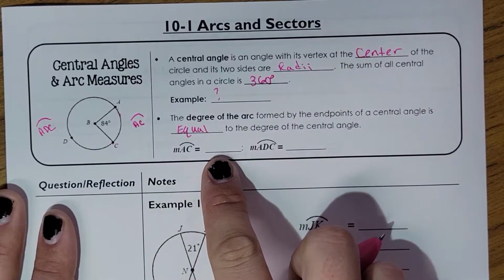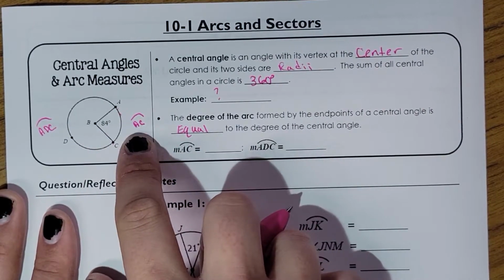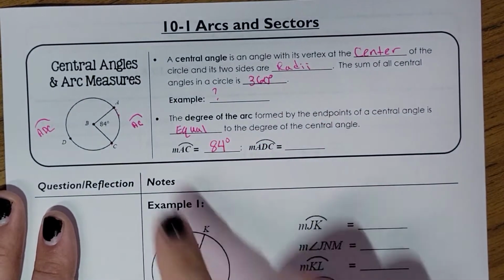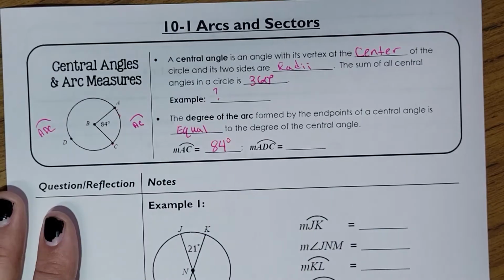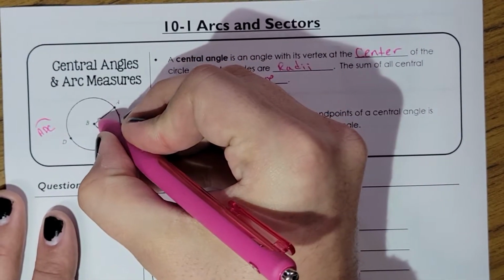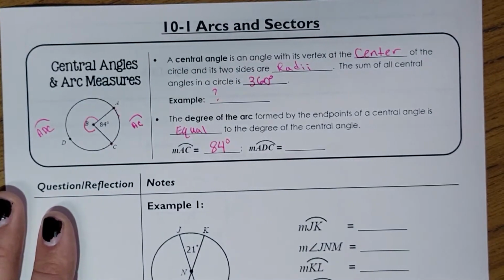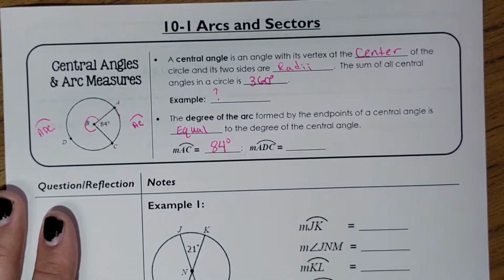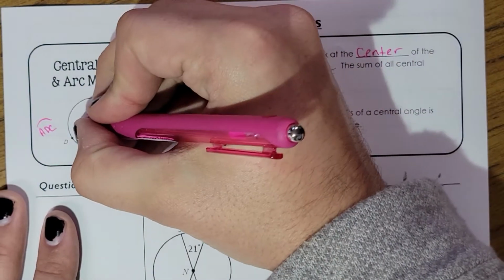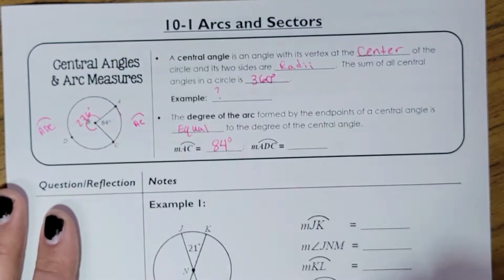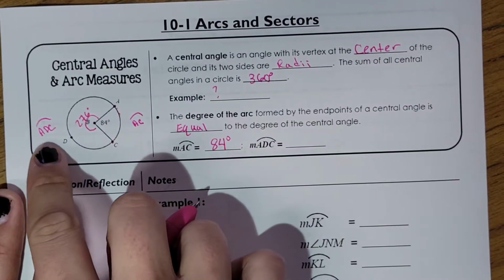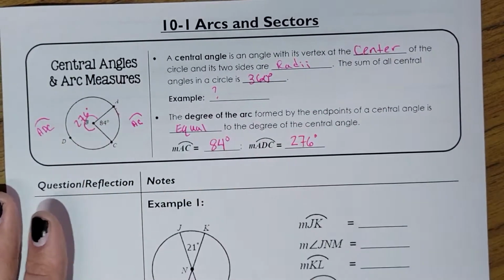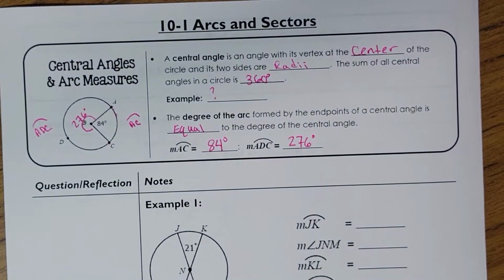So right here it says, what's the measure of arc AC? We already talked about that. If this is 84, then arc AC is 84 degrees. Since I know the whole circle is 360, I know that this really big angle is going to be 360 minus 84. So when I do that, I get 276, which means that major arc ADC is also 276 degrees, so that the whole circle can add up to make 360.